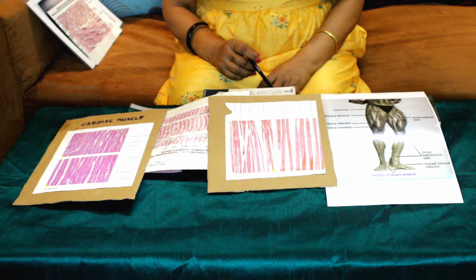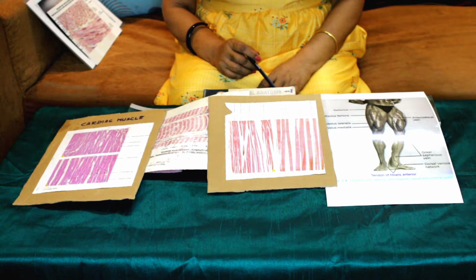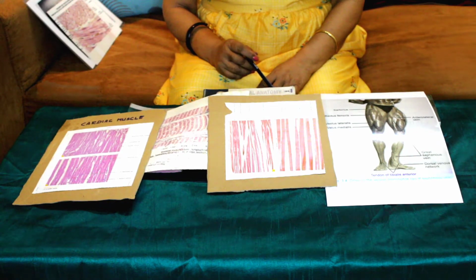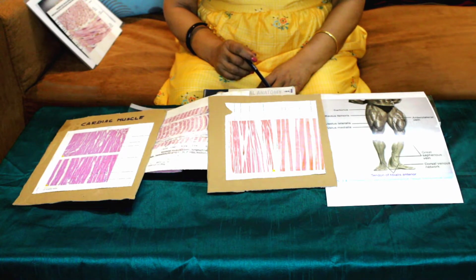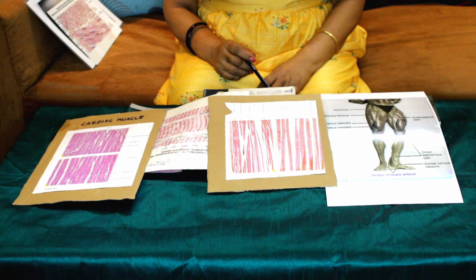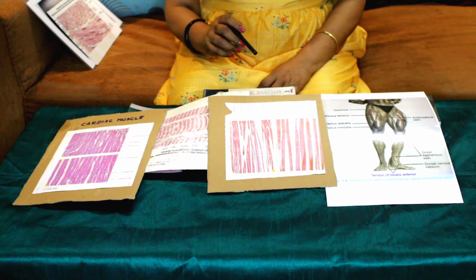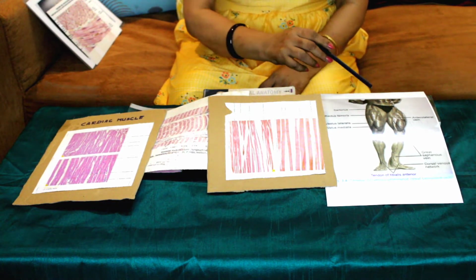Hi everyone, today I shall talk about the muscular system. That means the system which starts developing along with the other systems like the skeletal system and the genitourinary system; everything is going on simultaneously. Now the muscle, what is the function of the muscle? The function of the muscle is to make movement.